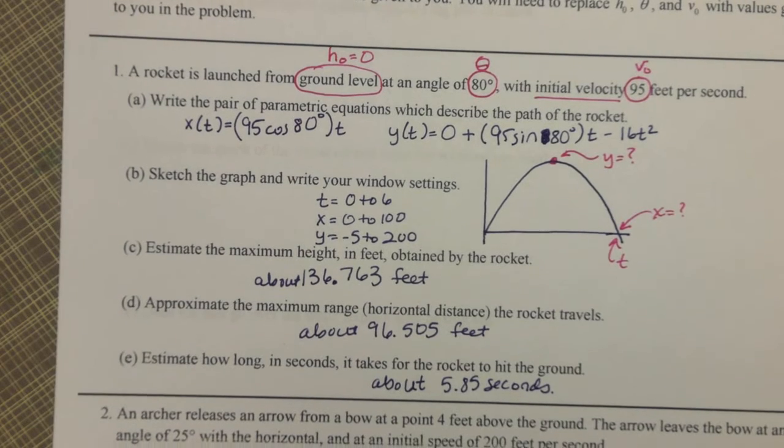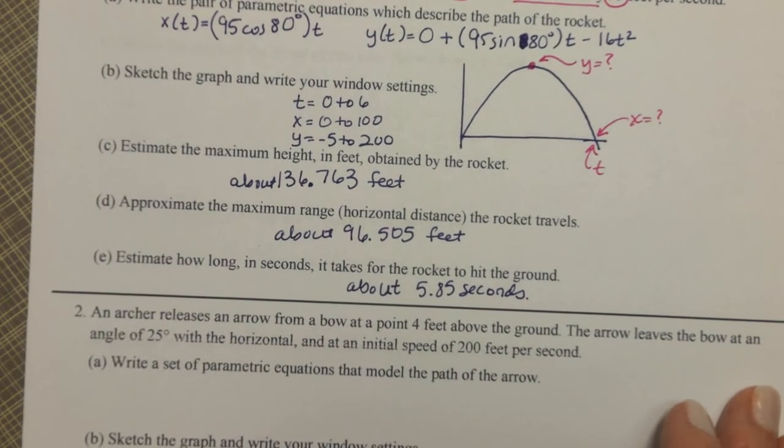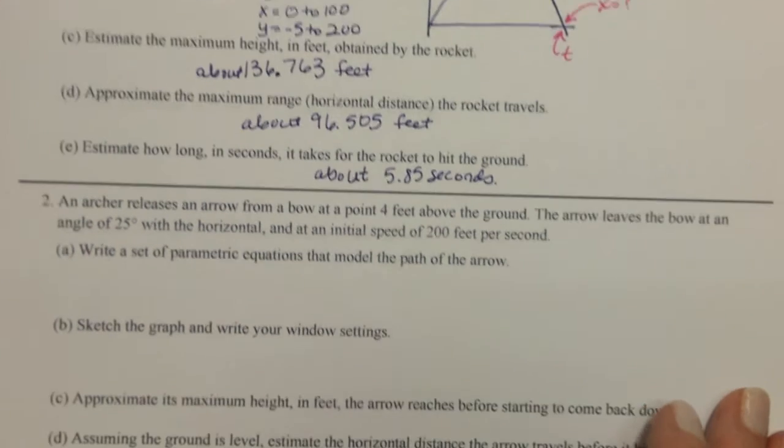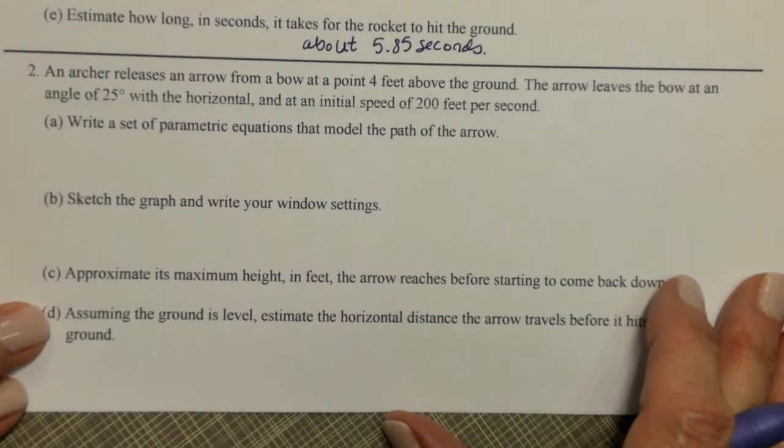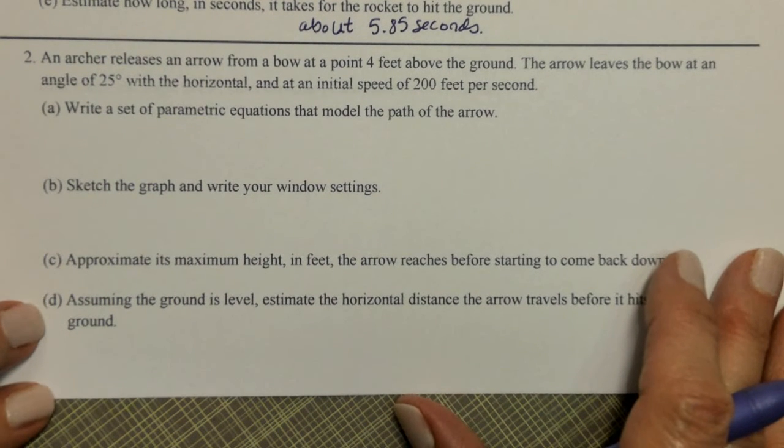Okay? So kind of an interesting application to parametric equations. Get to use our calculator a little bit, do some different things you may not have done before with our calculator. Let's do another one.